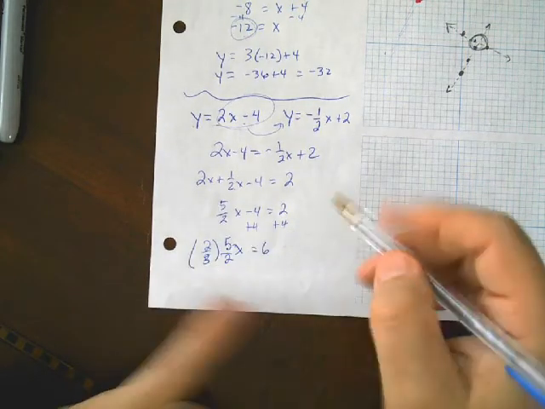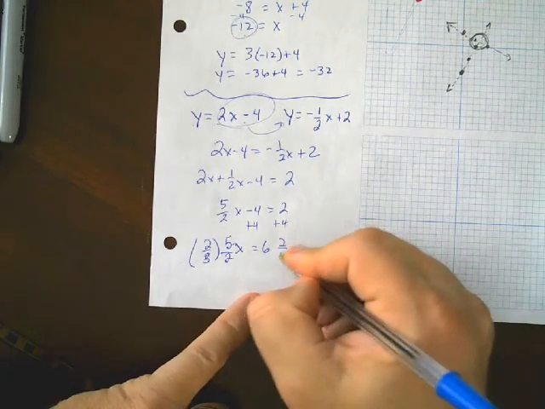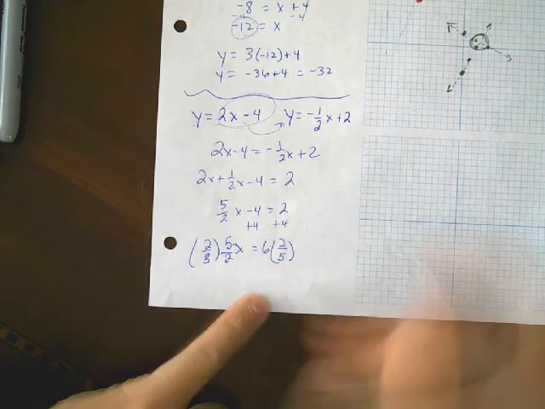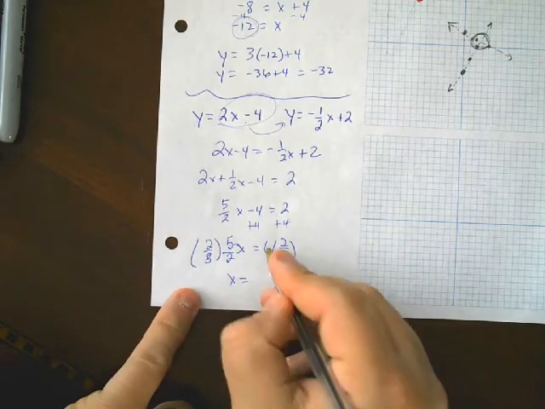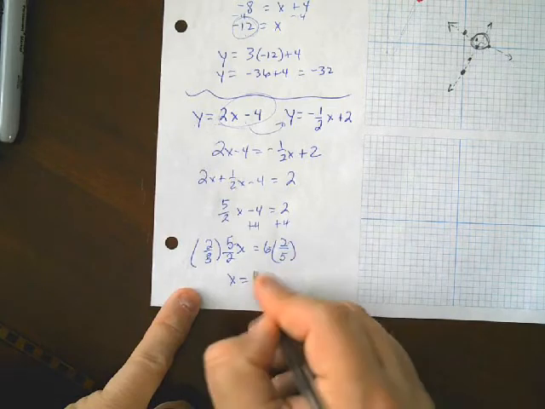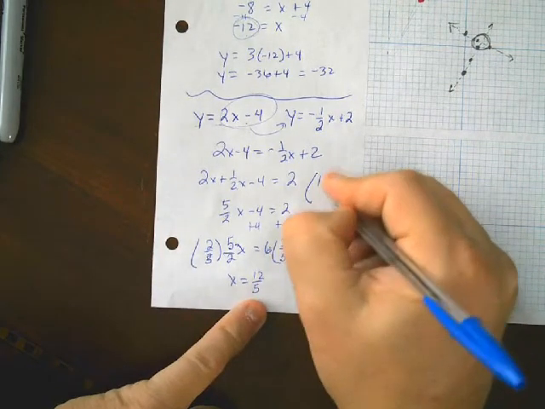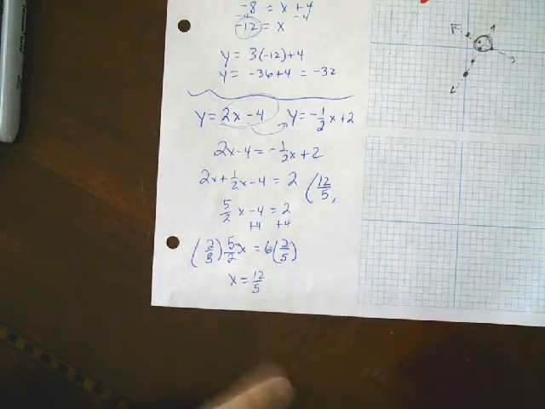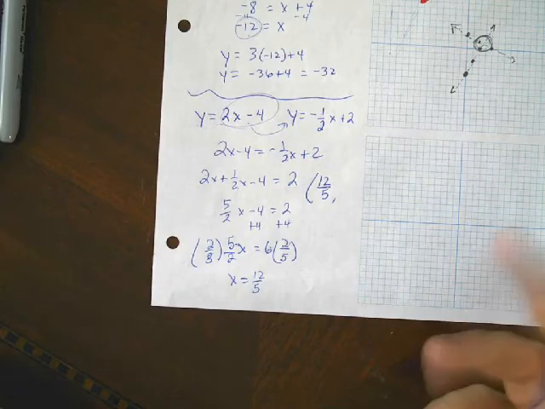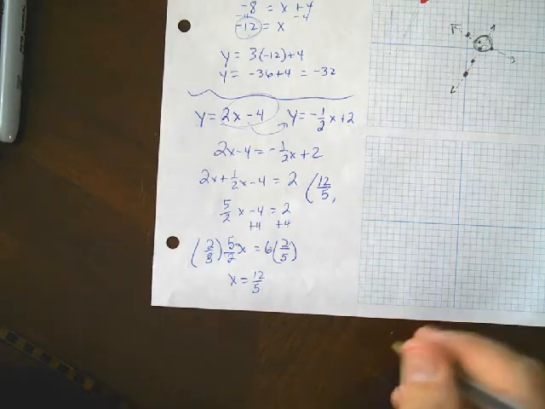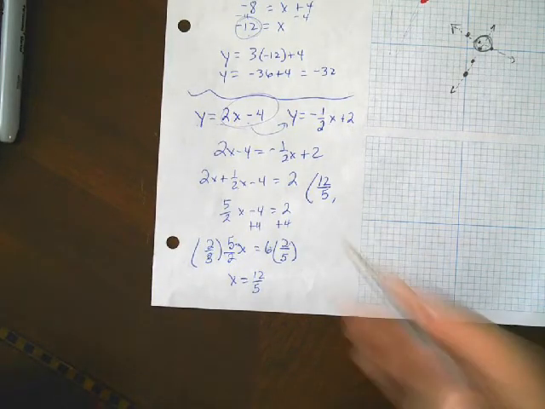Whatever I do to one side of the equation, I have to do to the other side. So I have an ugly looking number, which is 12/5. So my solution set x value is 12/5, or 2 2/5, or 2.4, but it's 12/5.